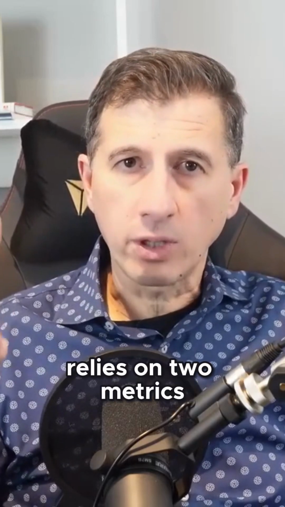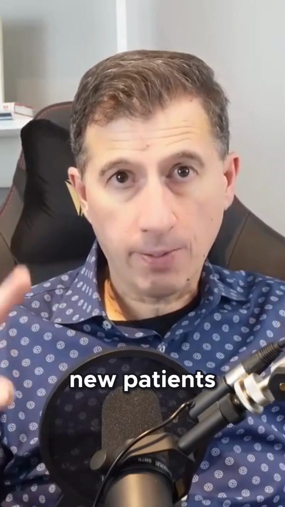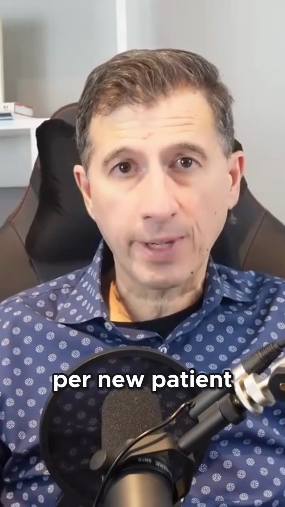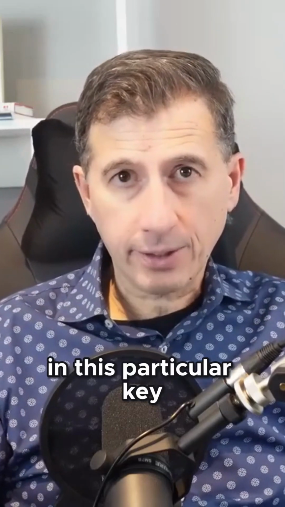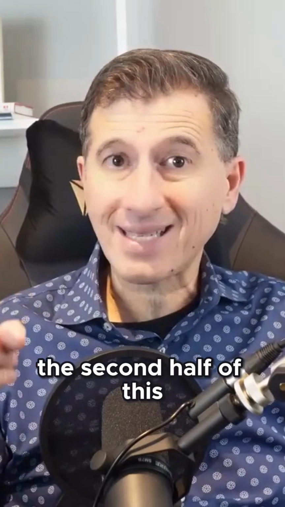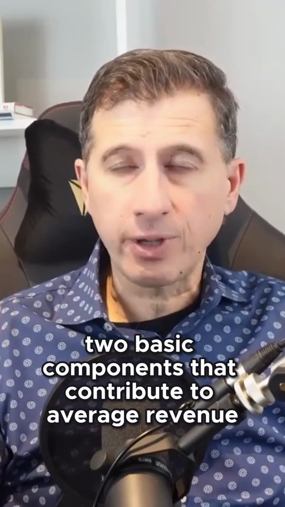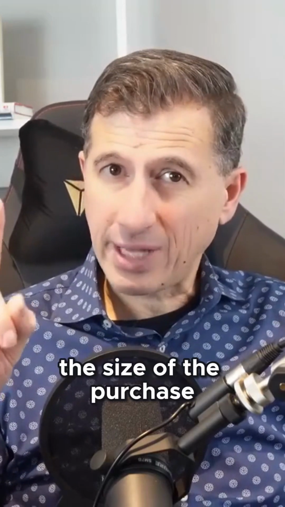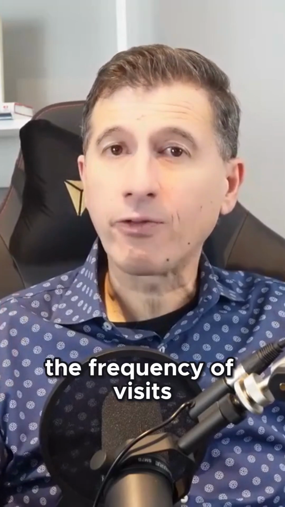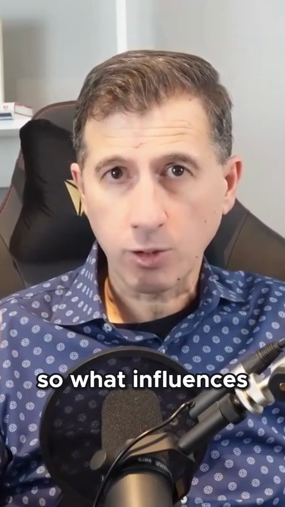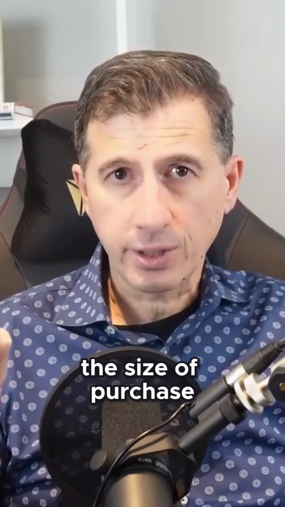Increasing revenue relies on 2 metrics, new patients and average revenue per new patient. In this particular key, this 5th key, we will discuss the second half of this formula, increasing average revenue. There are 2 basic components that contribute to average revenue: the size of the purchase as well as the frequency of visits. So what influences the size of purchase?